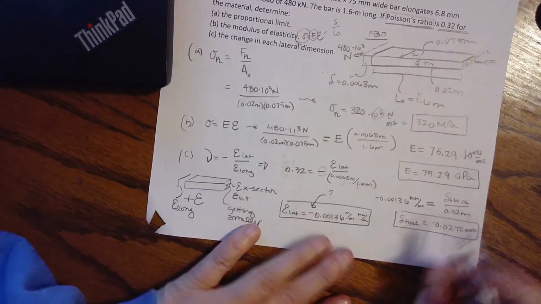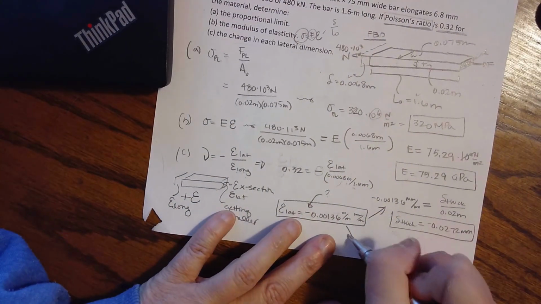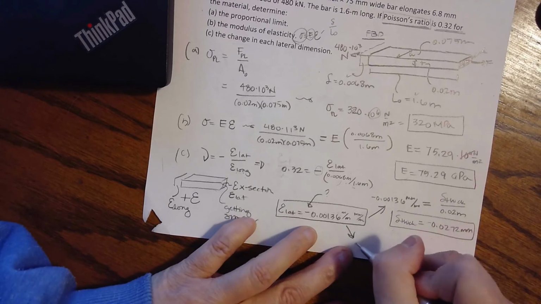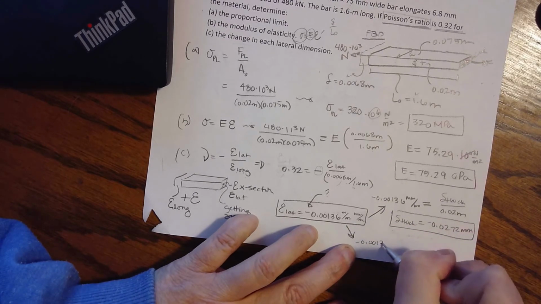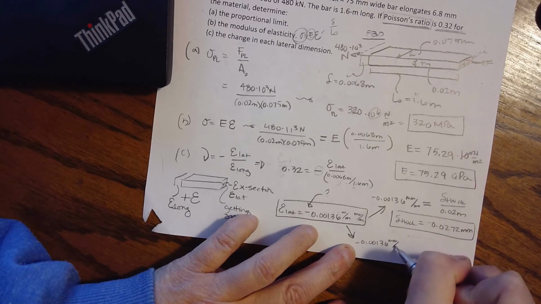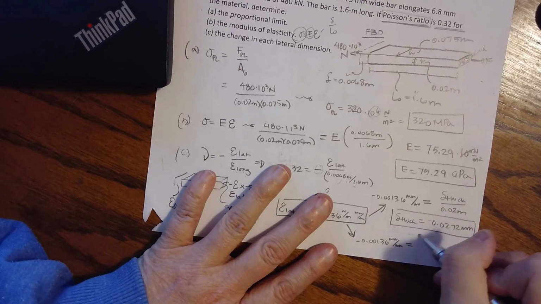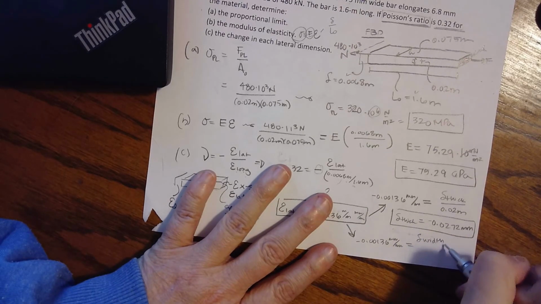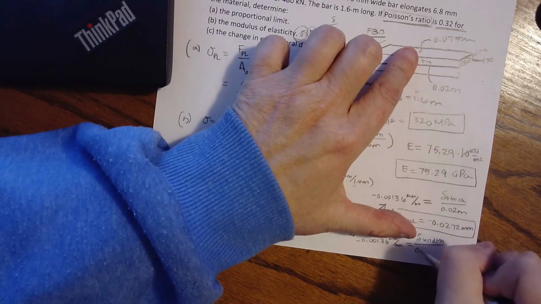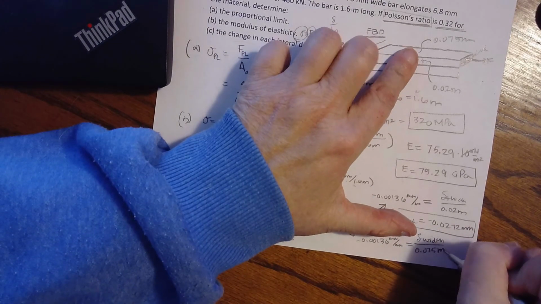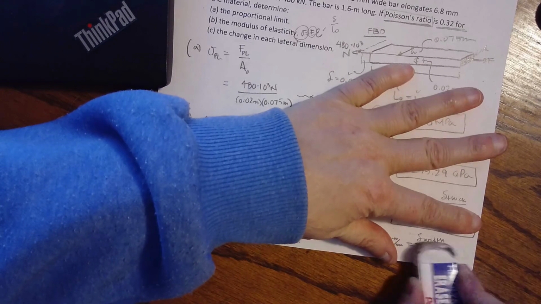Now we can do the same thing. So that was for our thickness. Let's do the same thing, but for our width. So I have negative 0.00136 millimeters per millimeter equals the change in our width divided by our original width, which is 0.075 meters. Let's make that back into millimeters.